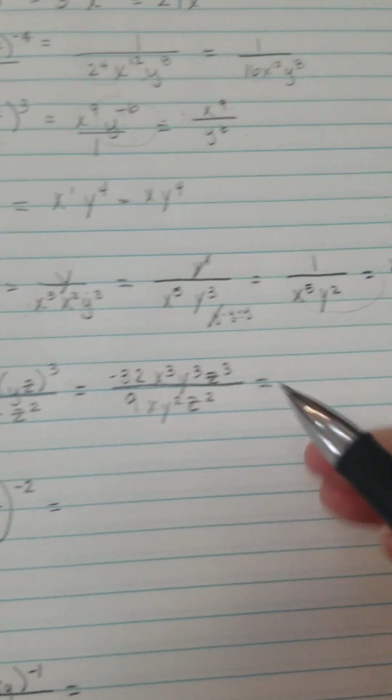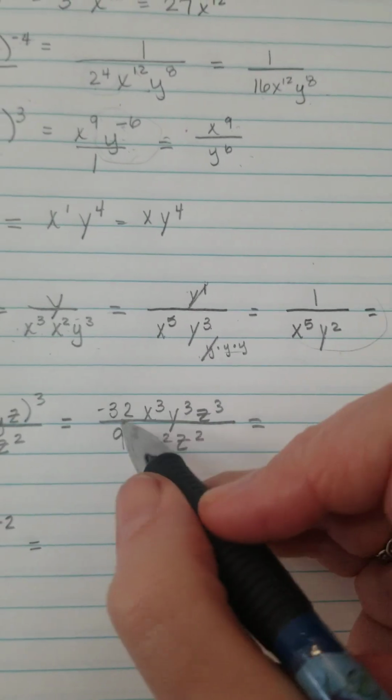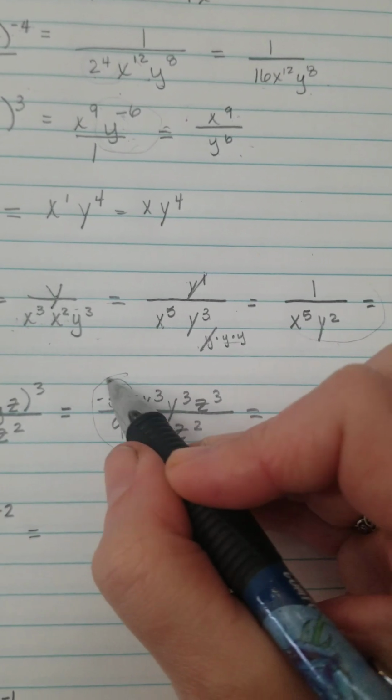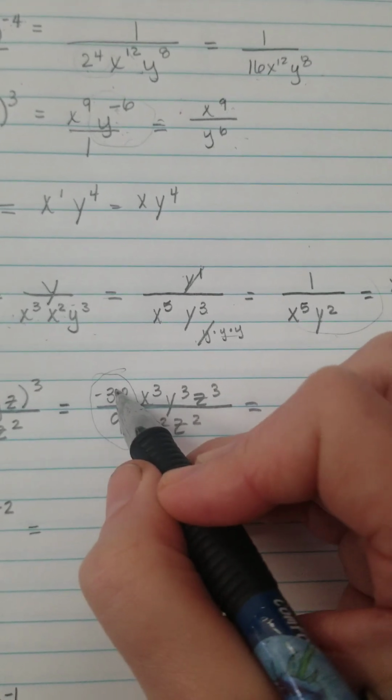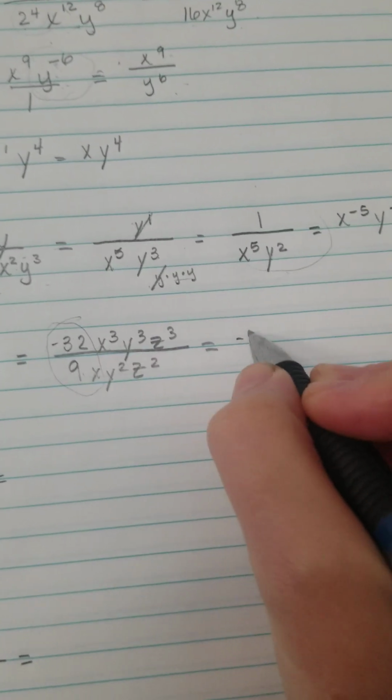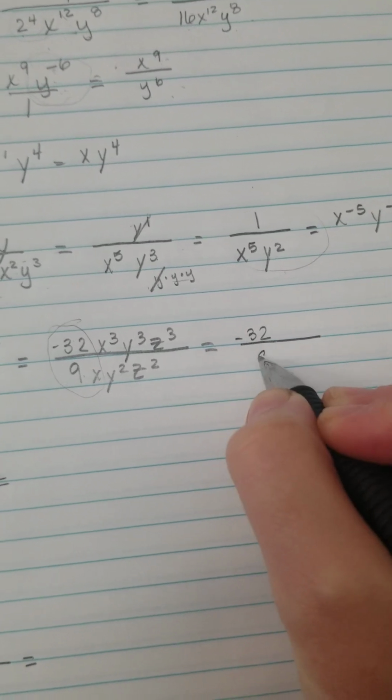All right, let's combine what we can now. Negative 32 over 9 is our number part. Those are just plain numbers, and those don't simplify. Only 3 goes into here, only 2's go into there. So we're not going to be able to simplify that anymore, so I'm just going to rewrite them.